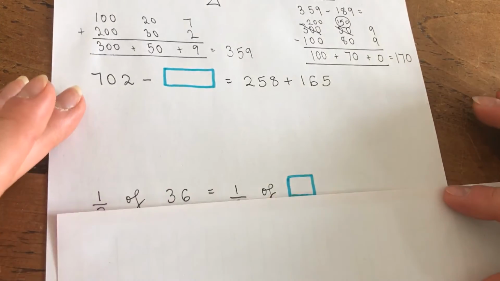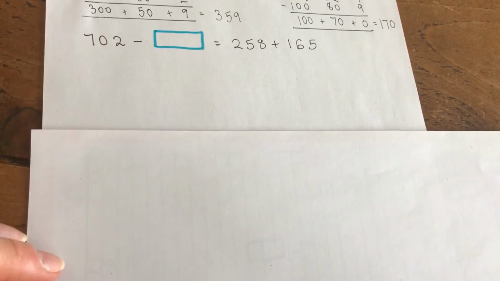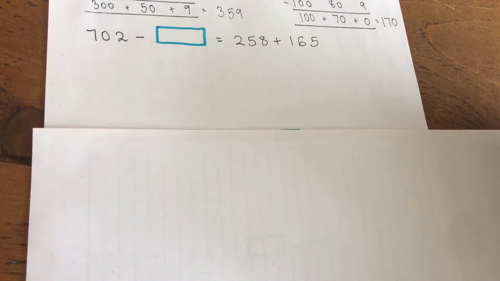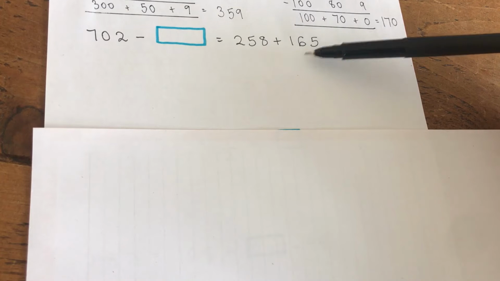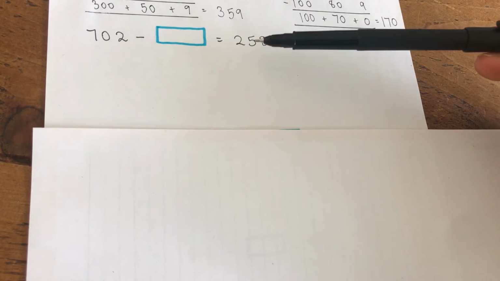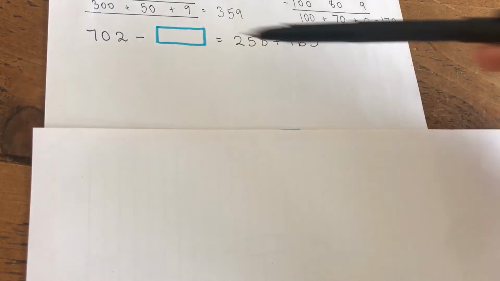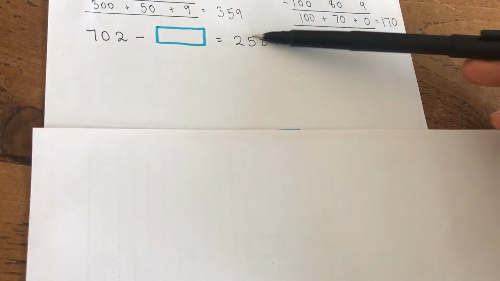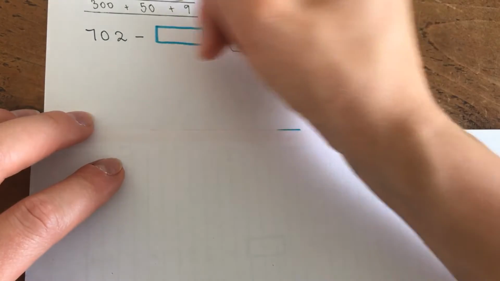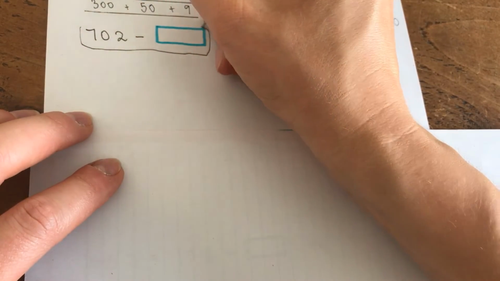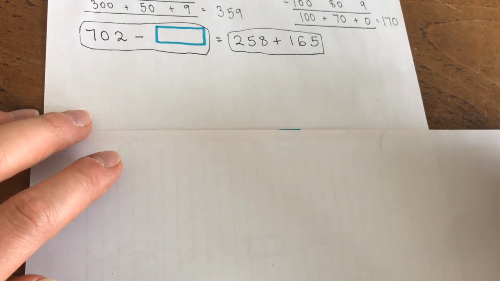So for this one here, we have got, let's just move this up a little bit. So we've got 702, take away something, equals 258, add 165. So this one's very similar to the other one that we've just done, but the difference is we're not adding on both sides, but we're still going to start with the same starting point. So remember, both sides, the total needs to be the same for the whole thing, and it needs to be equal to each other.